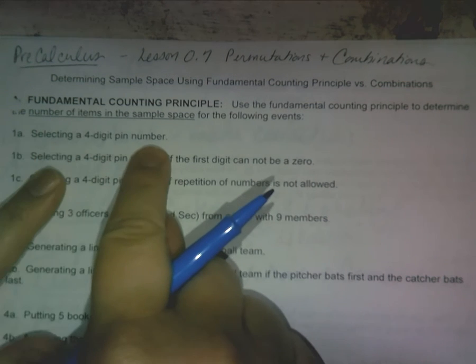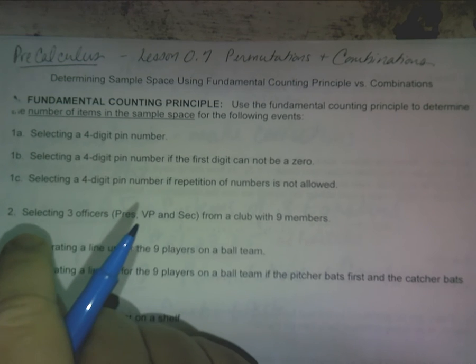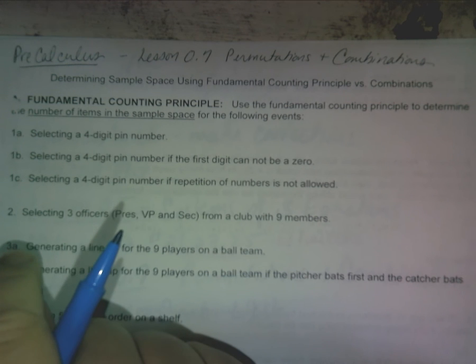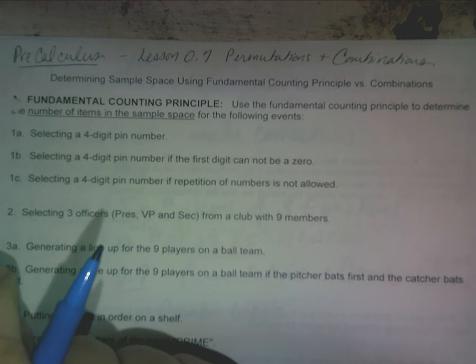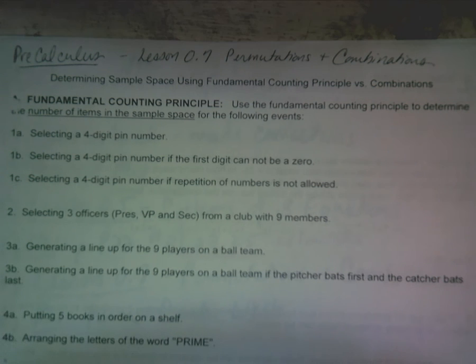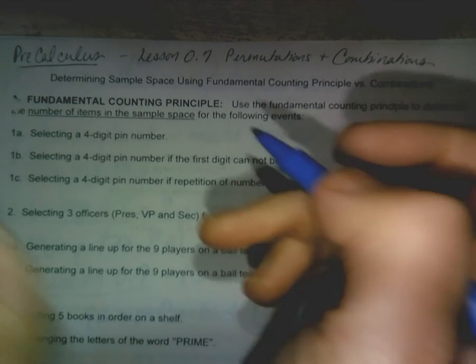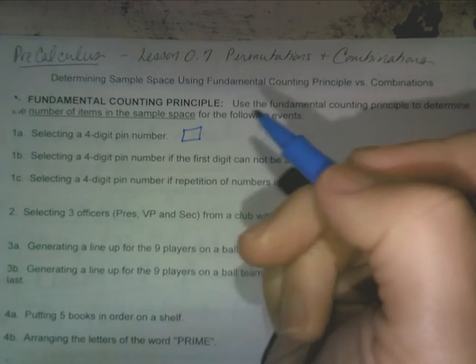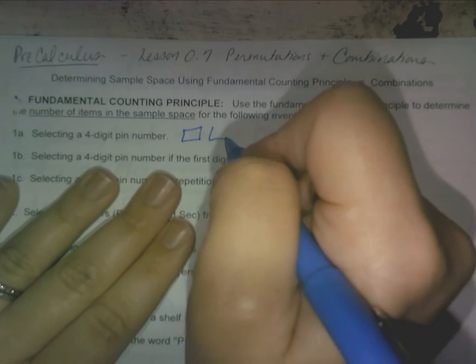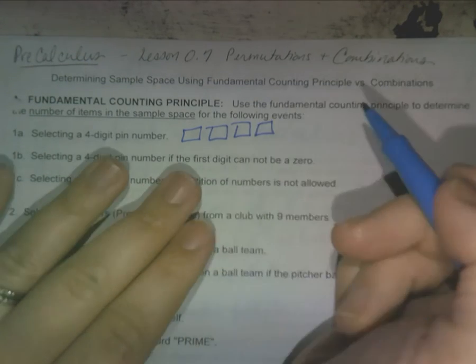Selecting a 4-digit PIN number. First of all, how many digits are in our number system? Ten: 1, 2, 3, 4, 5, 6, 7, 8, 9, and then the number 0. 10 is not a digit. 10 is a 2-digit number, okay? So there are 10 digits. Now here's the way I do it: I make boxes or little underlines. It really depends on what I'm doing.